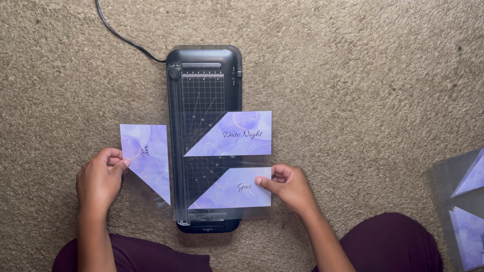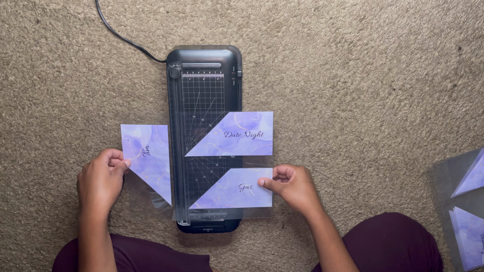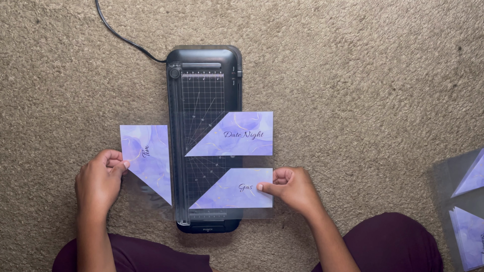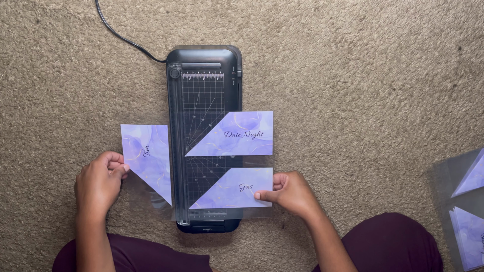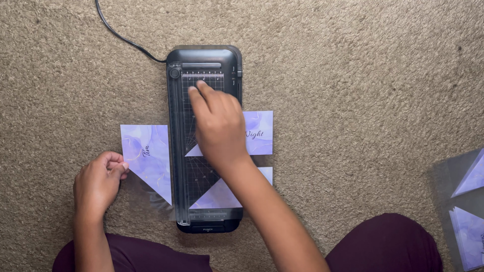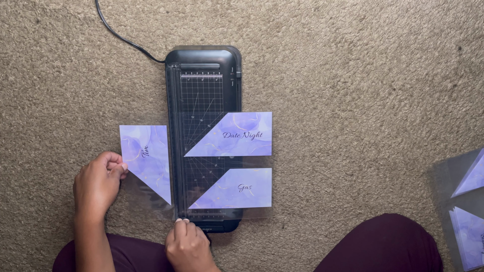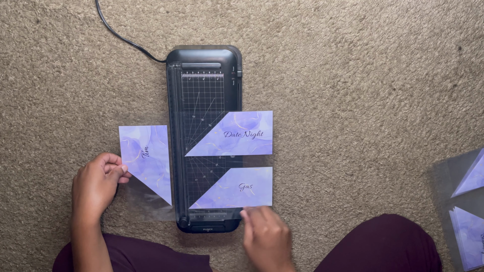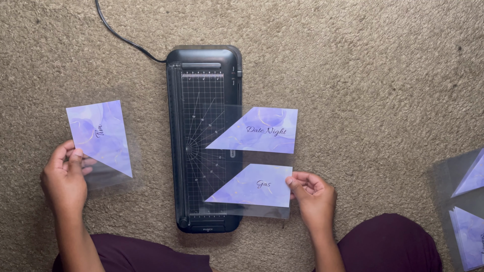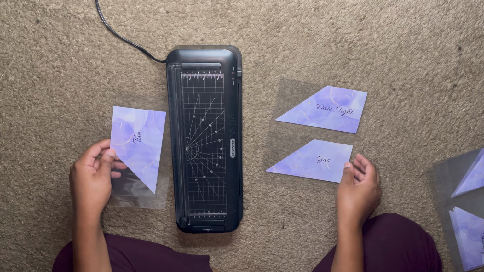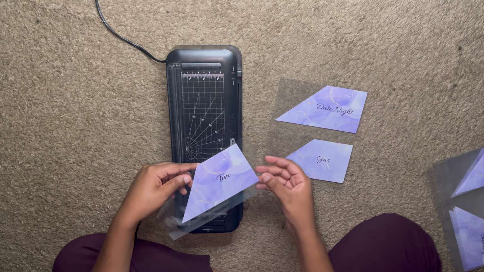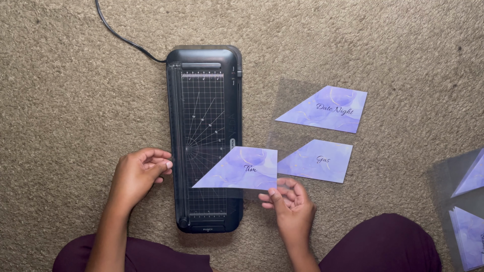I was really nervous when cutting because I wanted to make sure I didn't cut through to my other envelopes, but I wanted to also make sure I had enough space for me to punch my holes in the bottom of the envelope as well. Alright, so that is my first cut. And I have enough space for my holes. Then I'm going on the side.